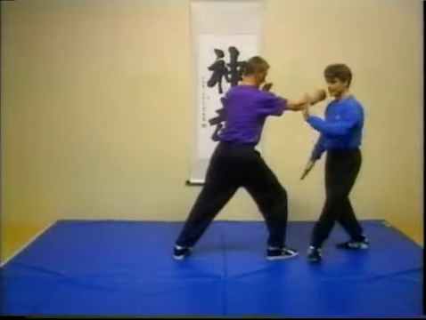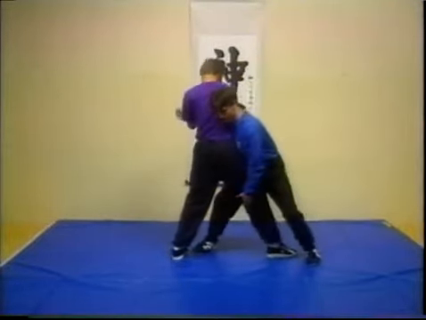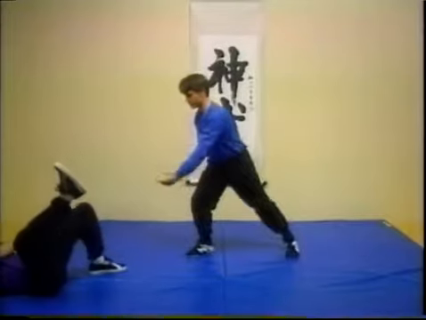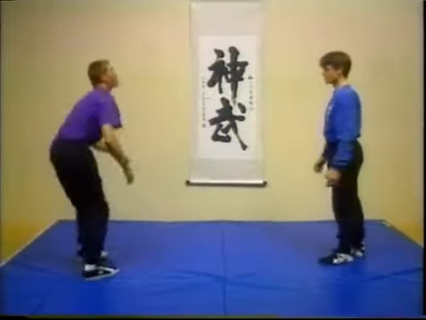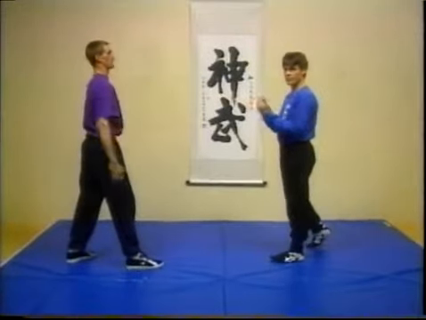I'm going to cover my head and deflect his arm. This comes up from underneath. I shift my weight in, uproot him, and throw. Okay. One more time slowly. Okay, stand back just a little bit more. So I'm at safe distance. He can't reach me now without stepping or moving his torso.